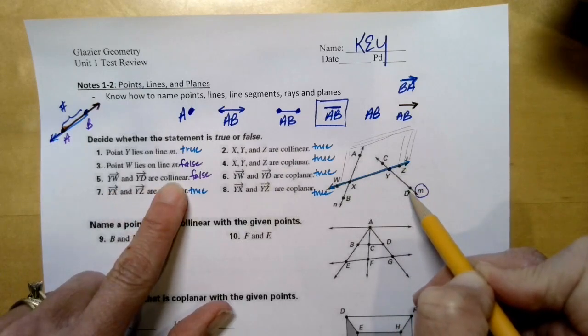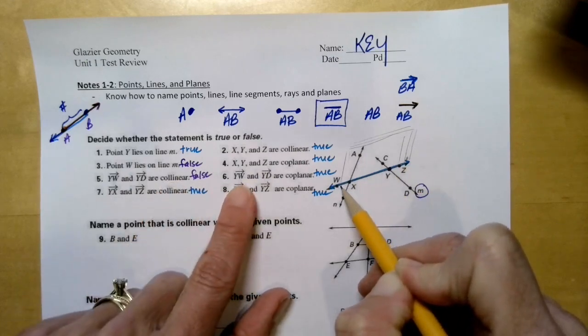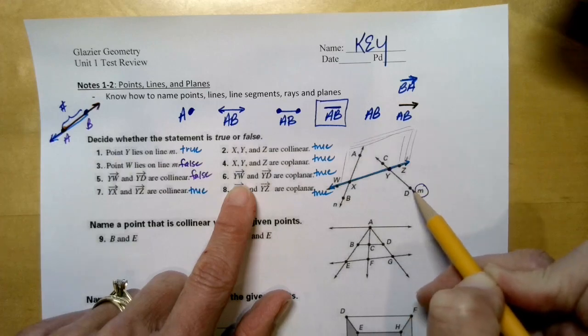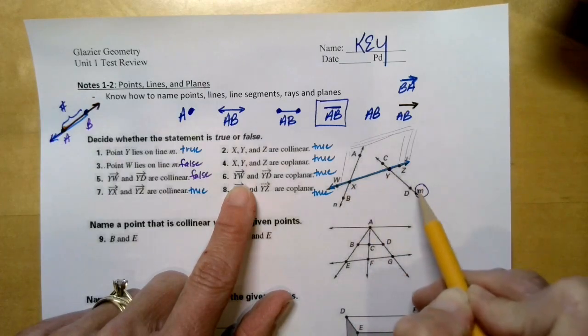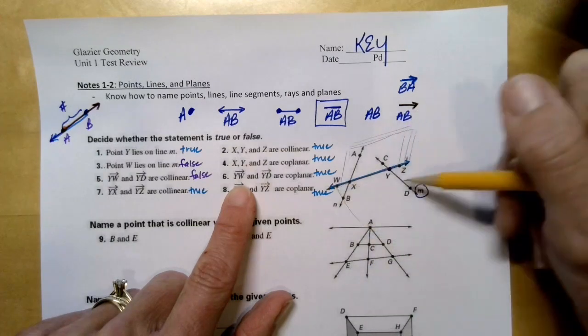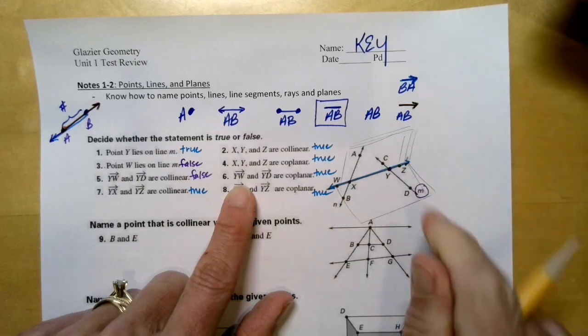Okay, ray YW and ray YD are collinear. They are not collinear because D is not on this blue line here. Ray YW and ray YD are coplanar, sure, because those 3 points, W, Y, and D, are going to form this plane that comes out this way. So we can kind of see how that's drawn when we look at that.